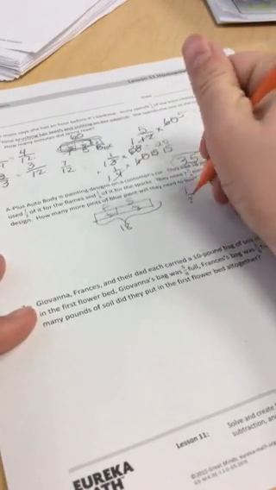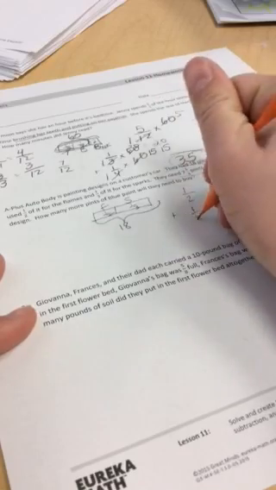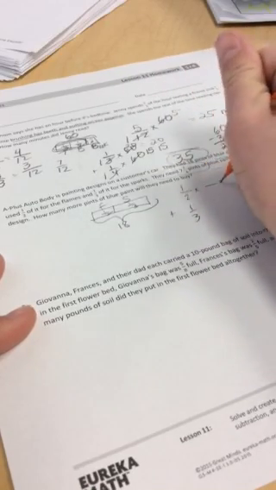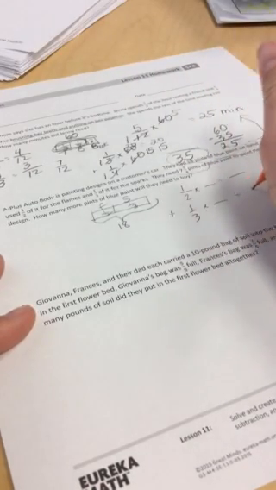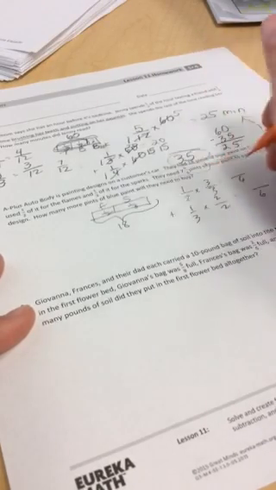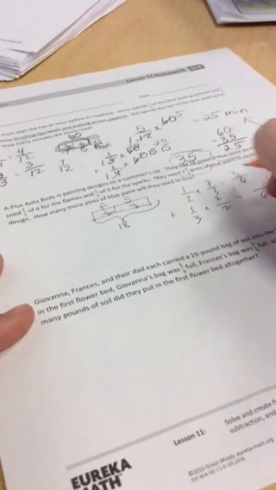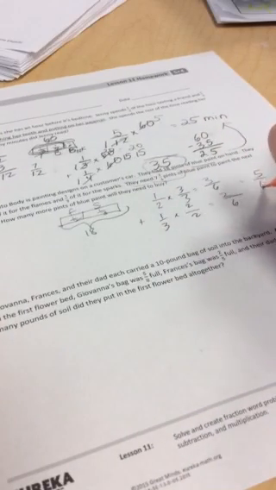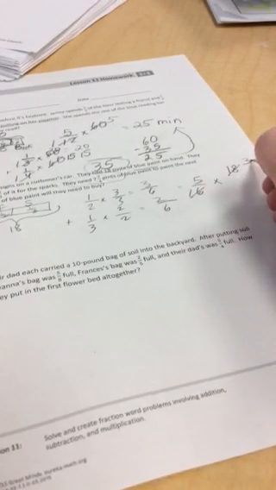We have 1/2 plus 1/3. Let's get a common denominator. And we end up with 3/6 plus 2/6, so we end up with 5/6. That's how much they've used of 18. Let's see how many pints that equals. 6 goes into 6 once, 6 goes into 18 3 times. 5 times 3 is 15.